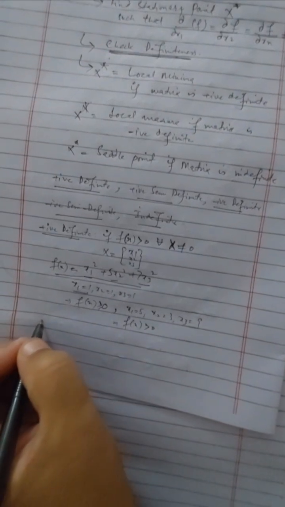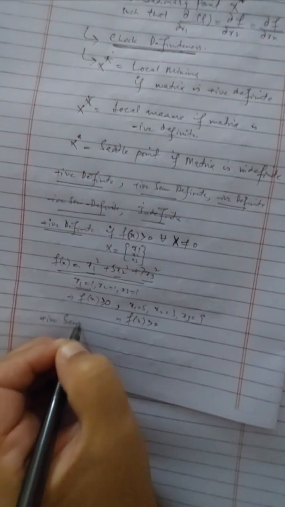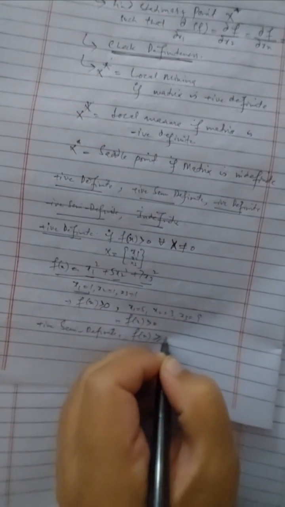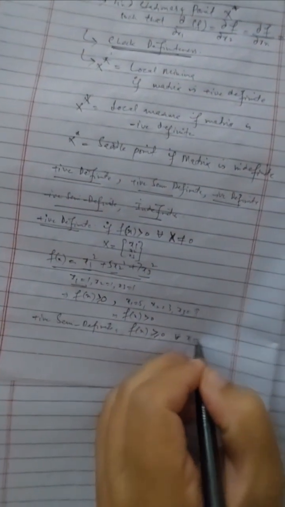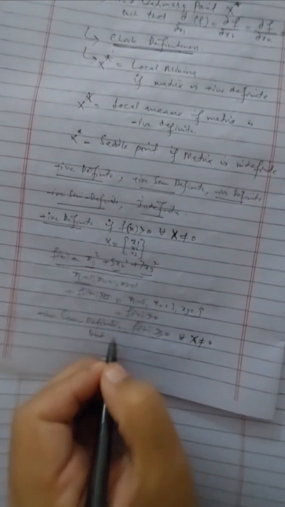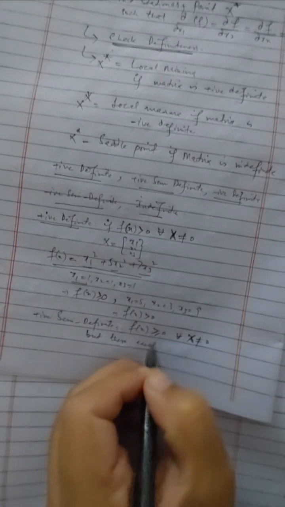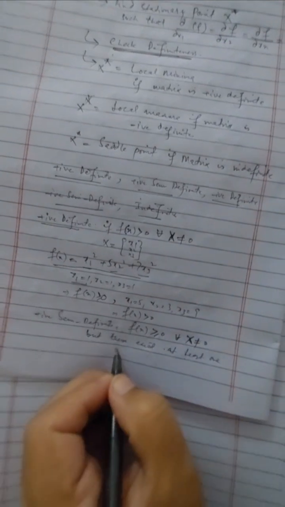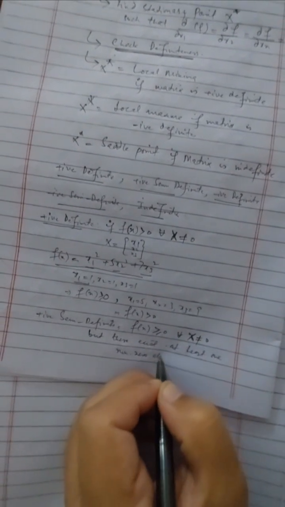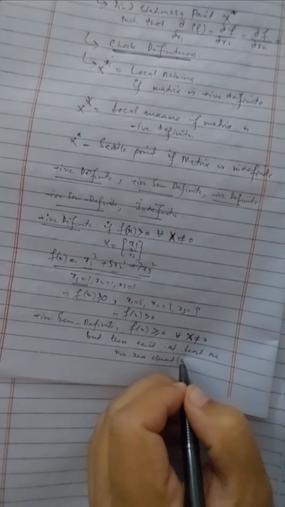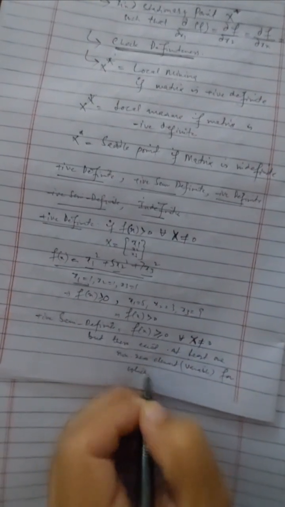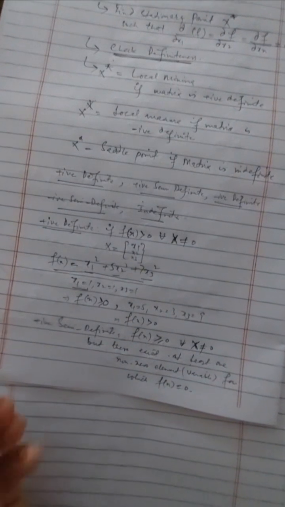Now for the positive semi-definite, the f of x is greater than or equal to 0 for all x not equal to 0, this capital X, but there exists at least one non-zero element, or we can say variable, for which f of x is equal to 0.